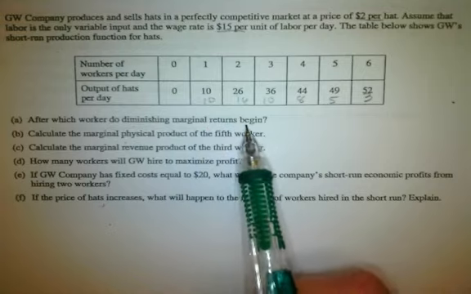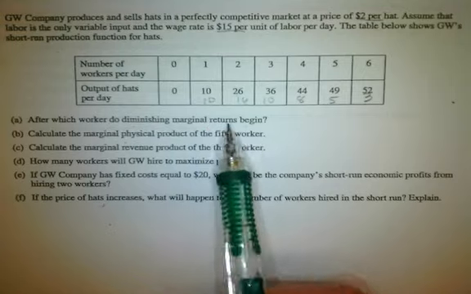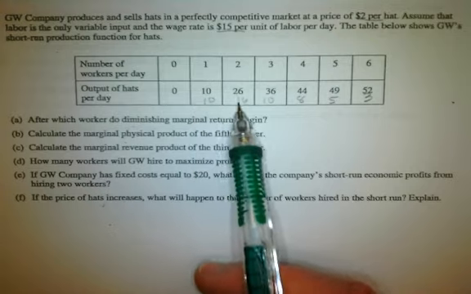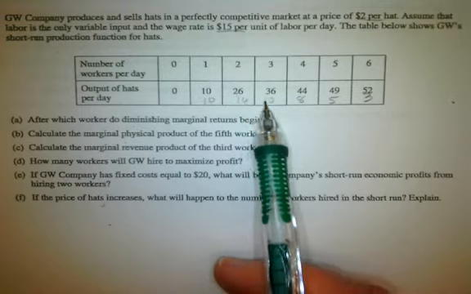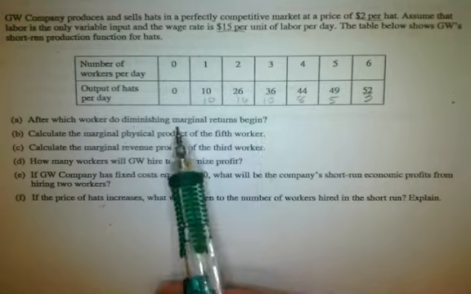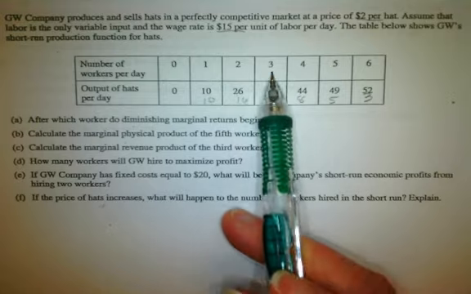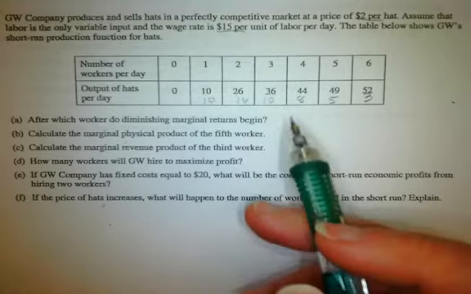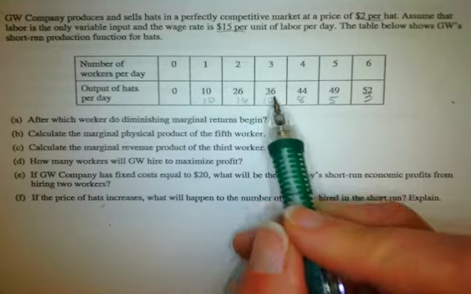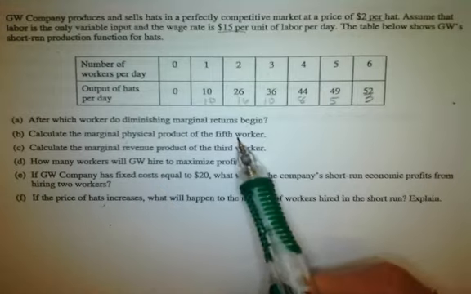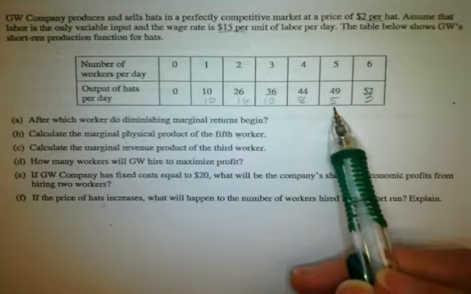So after which worker do diminishing marginal returns begin? And so it's after the second worker. When we add 1, we go to 10. When we add the second worker, they add more than the one before. When we add the third worker, our total product is still increasing, but at a diminished rate. And so diminishing marginal return sets in after the second worker. So either put after the second worker or with the third worker. Calculate the marginal physical product of the fifth worker. And so the marginal product of the fifth worker is 5 units.